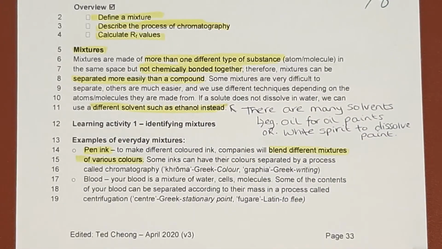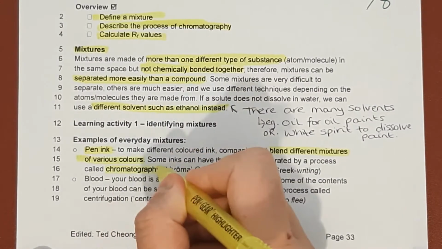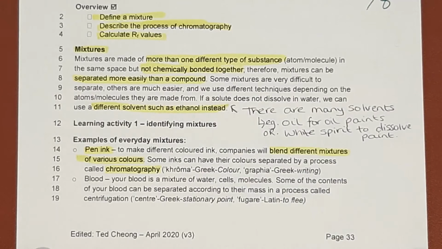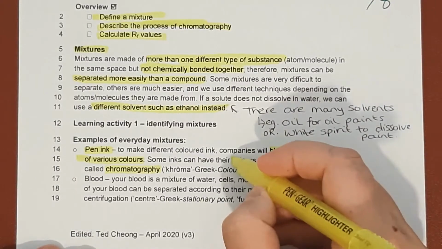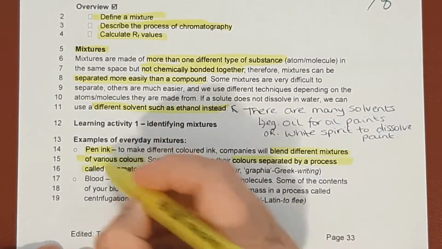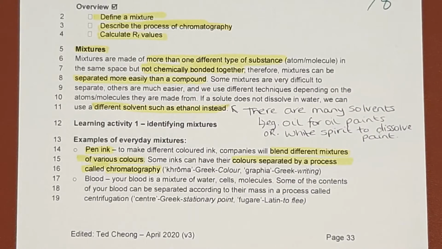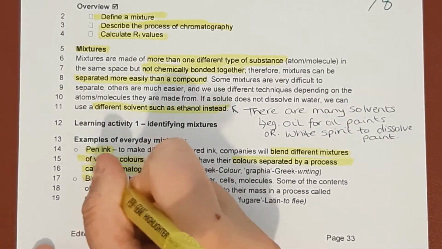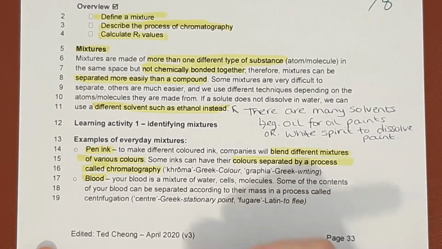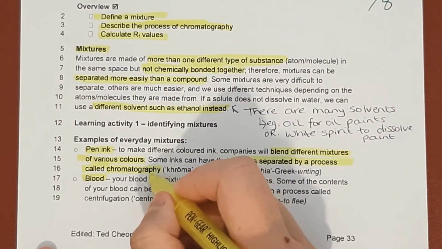Some inks can have their colours separated by a process called chromatography. Okay, so chroma is the Greek for colour, graphia is the Greek for writing. So you can separate these colours by a process called chromatography. And we'll talk more about this during the lesson. Blood. Blood is in fact a mixture of water, cells and molecules.